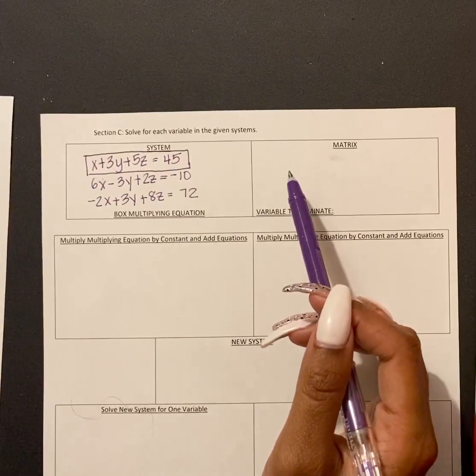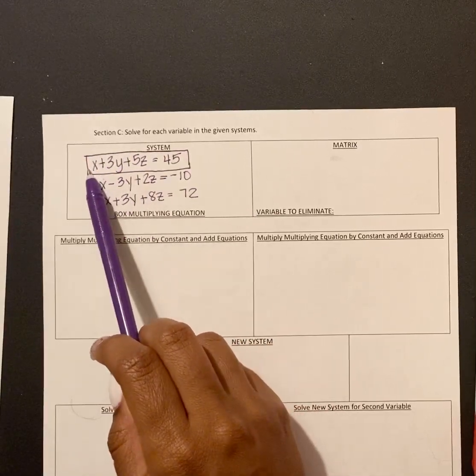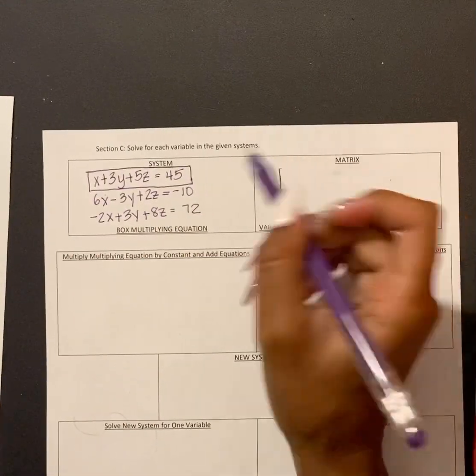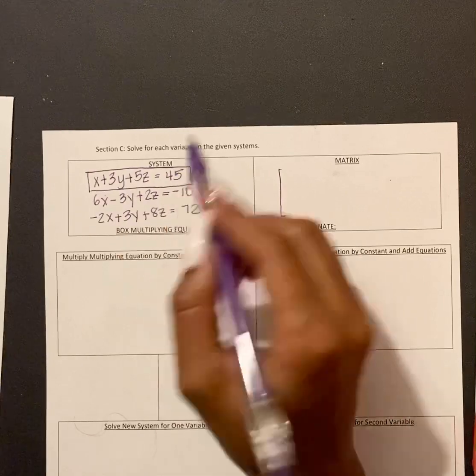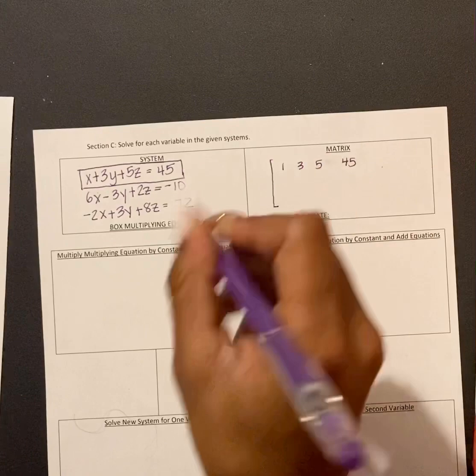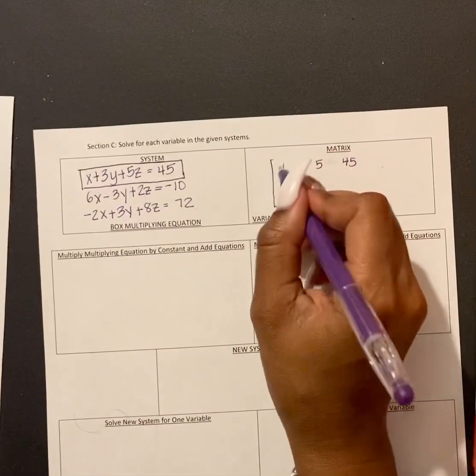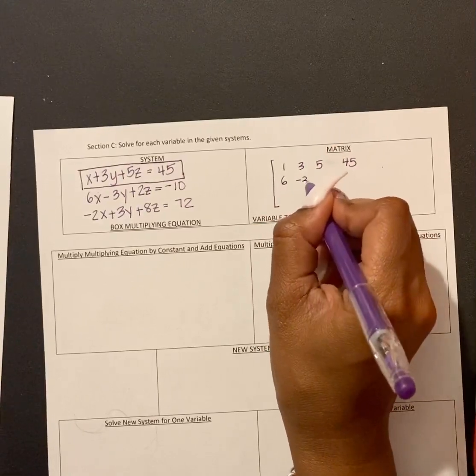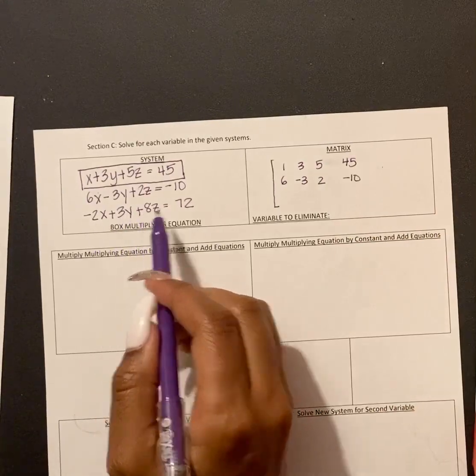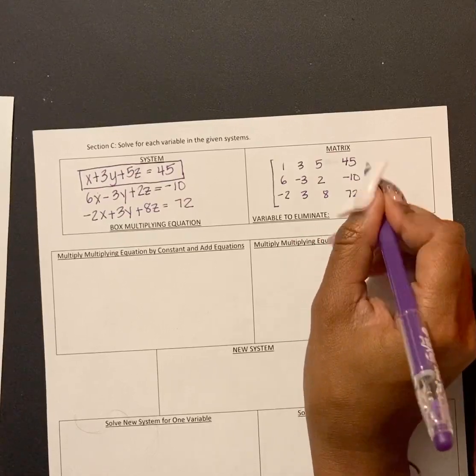We've done this in class before where you're just looking at the coefficients. Remember, the coefficients are the numbers that are in front of the variables. So I'm going to create a matrix of just the coefficients. I have 1, 3, 5, and 45. I have 6, -3, 2, and -10. And so you're going right across 6, -3, 2, and -10. And then -2, 3, 8, and 72.